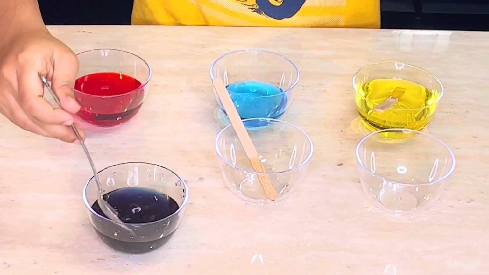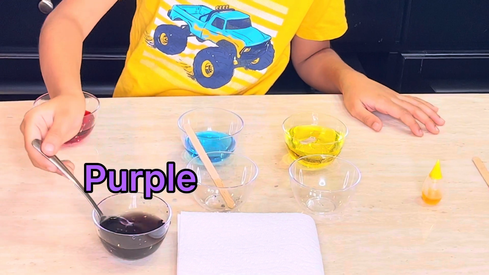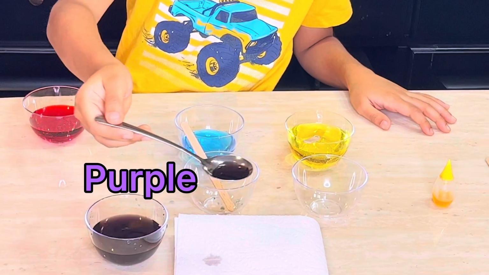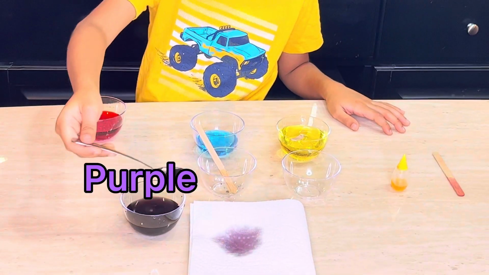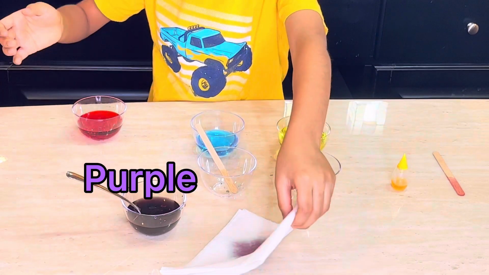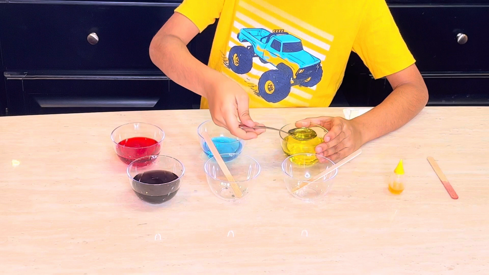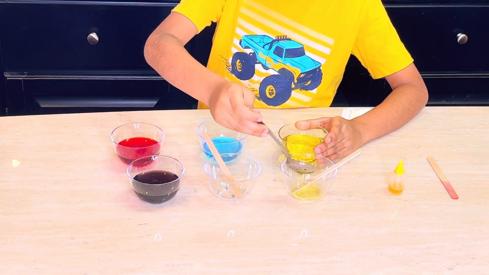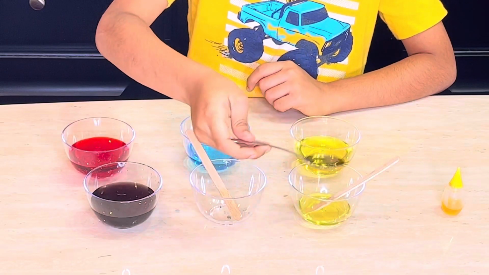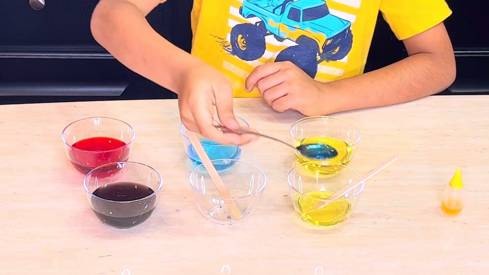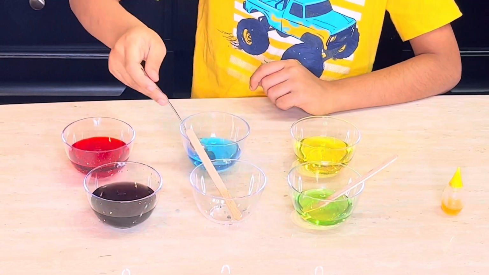Let me show you a close-up. See, it's purple. I am going to test this on a white paper towel to show you the color. I am going to mix yellow and blue together to see what color it makes. It turned green.